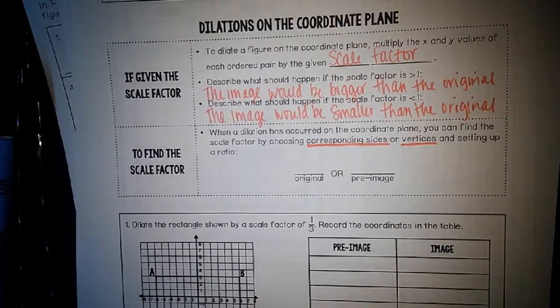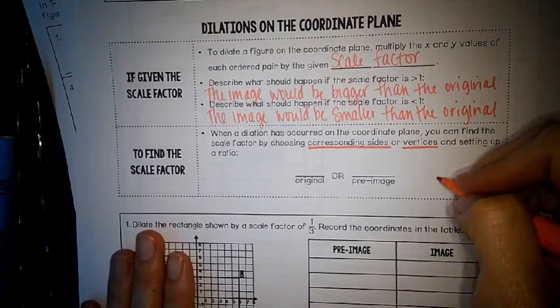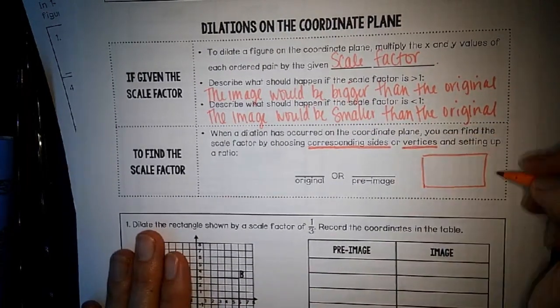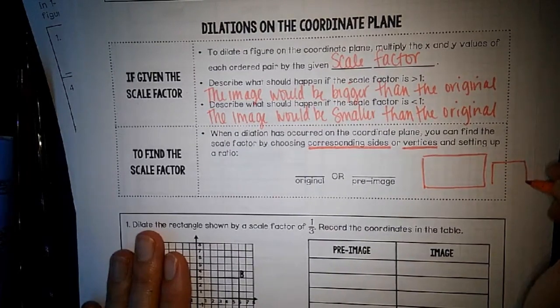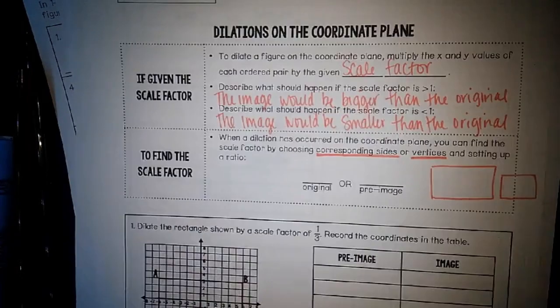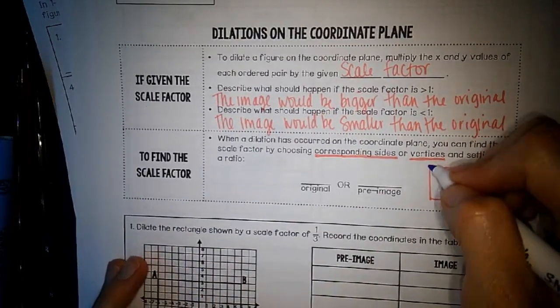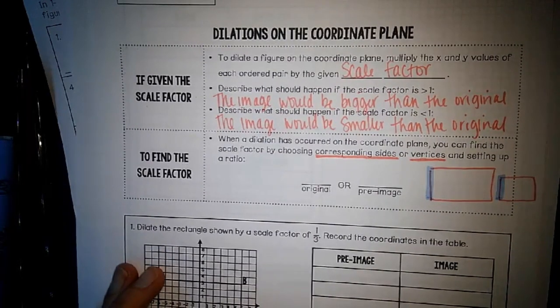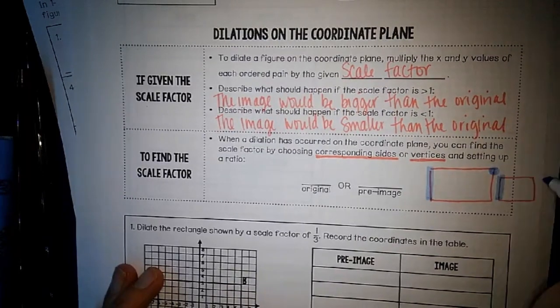So like if I draw a little square and I draw another little square, well, they're really rectangles. The corresponding side would be this. And if I was looking for corresponding vertices, they would be matching vertices.